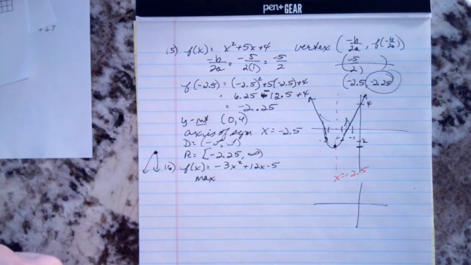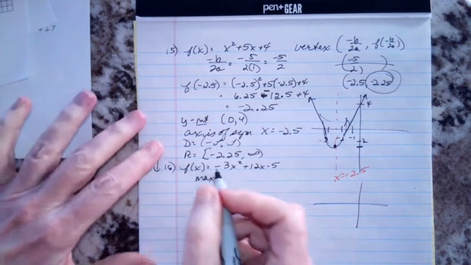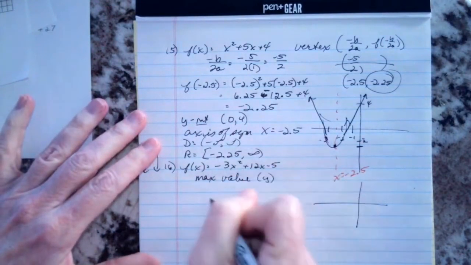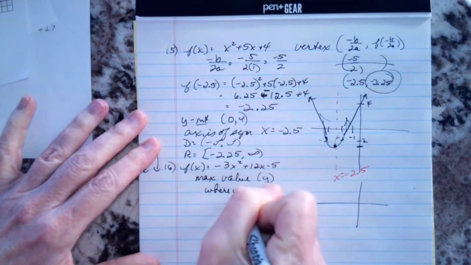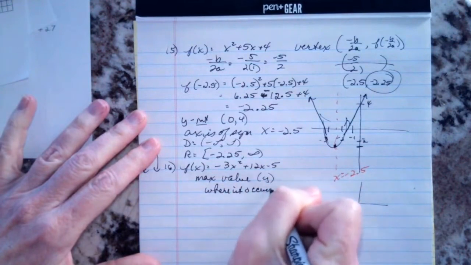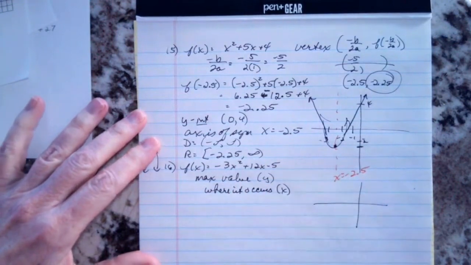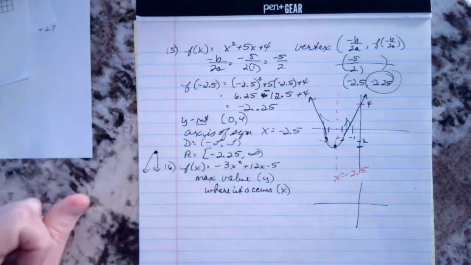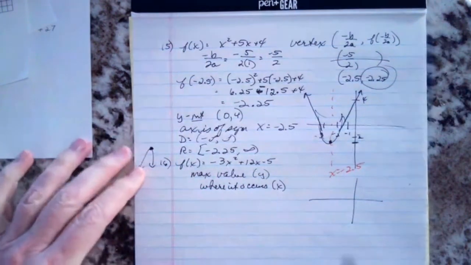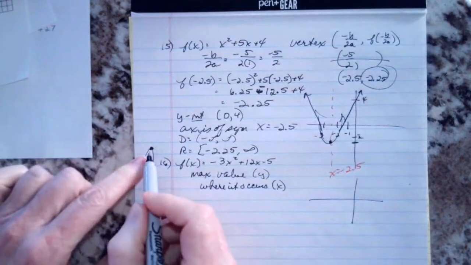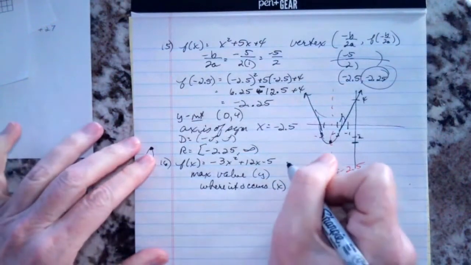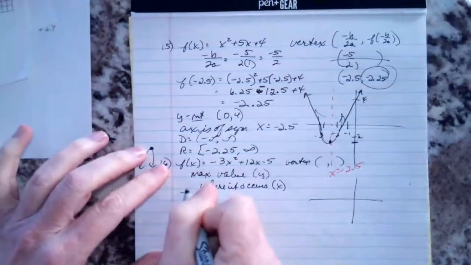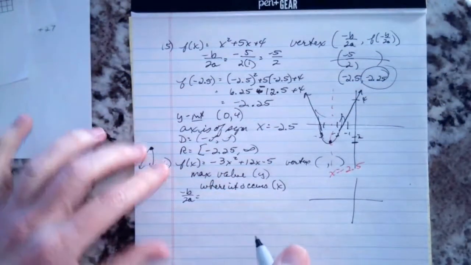It asks you to find the value and where it occurs. So the maximum value is always the y. Where it occurs is always the x. So we find the x first because that's what we do the negative b over 2a bit about. So where this maximum occurs is going to happen at the vertex, and the vertex is going to be negative b over 2a.